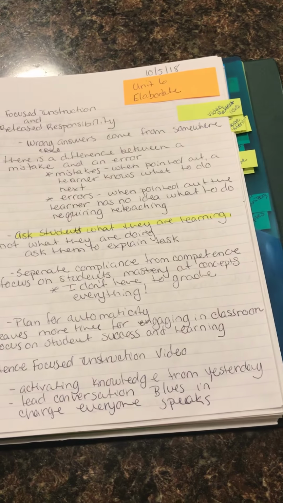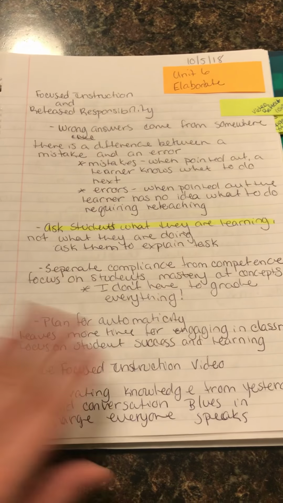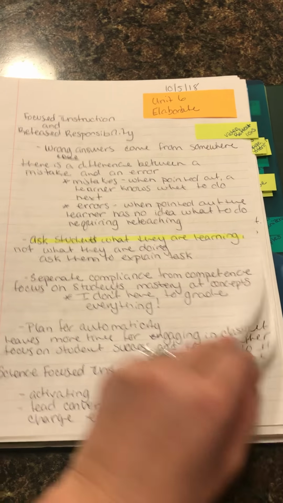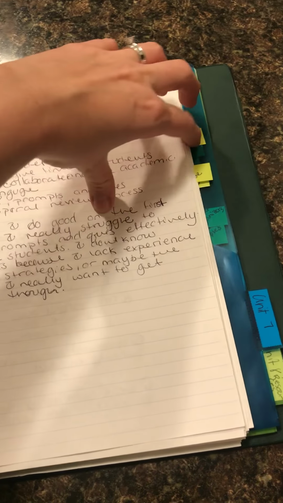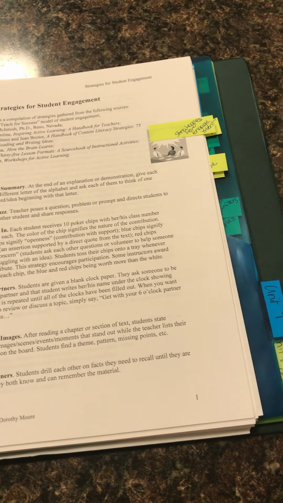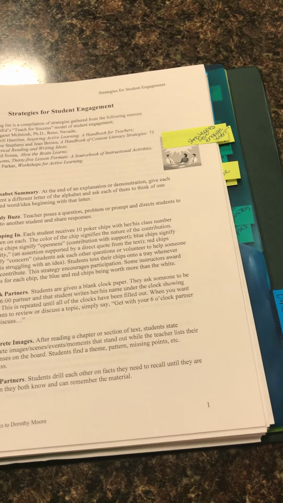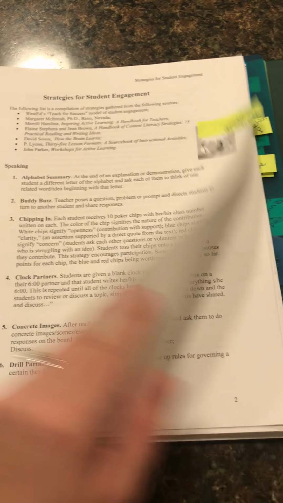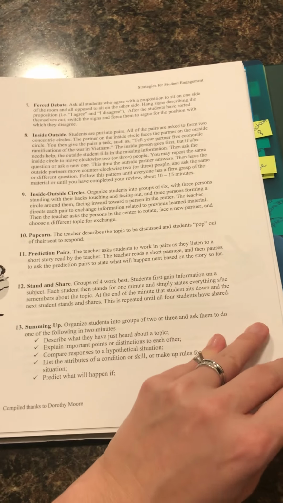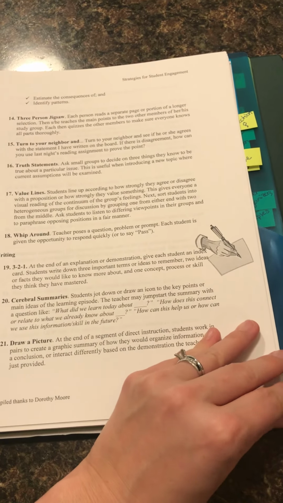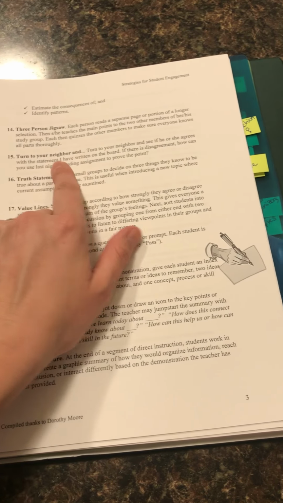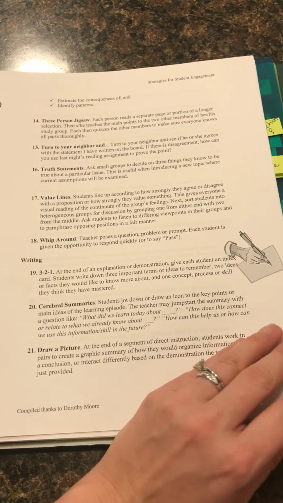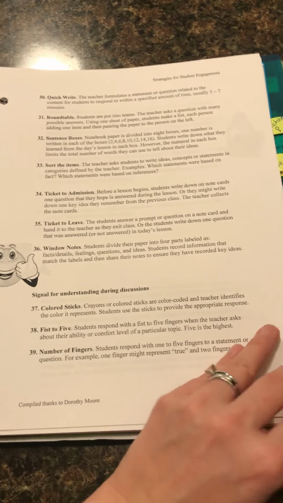Okay, then Unit 6 was elaborate. And in this one, I printed out the strategies for student engagement, just so that I had them handy. Turn to your neighbor is one that I do all the time, almost every day. Or actually, I probably do it every single day.